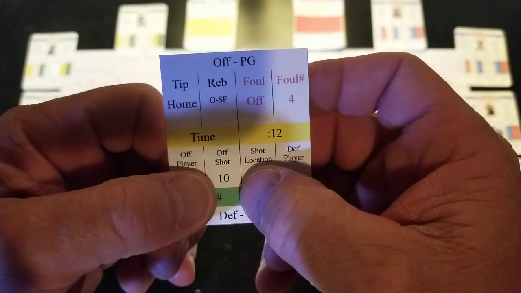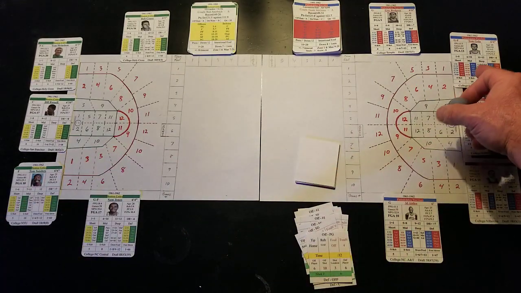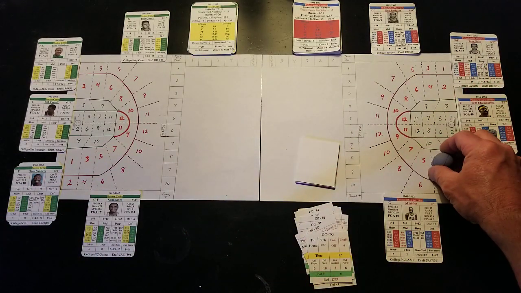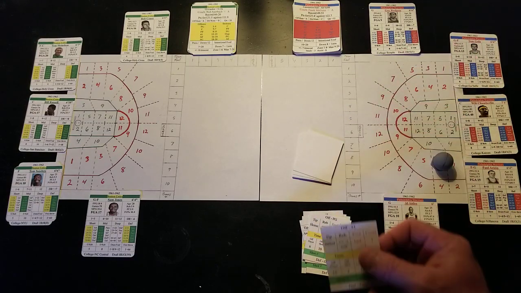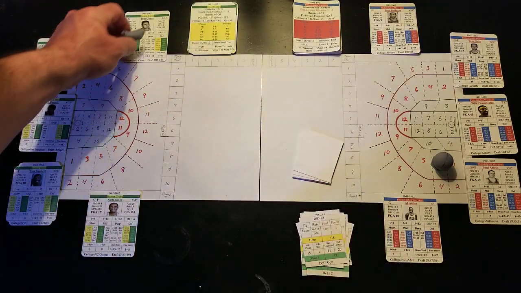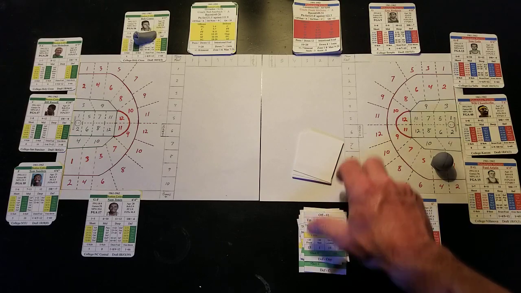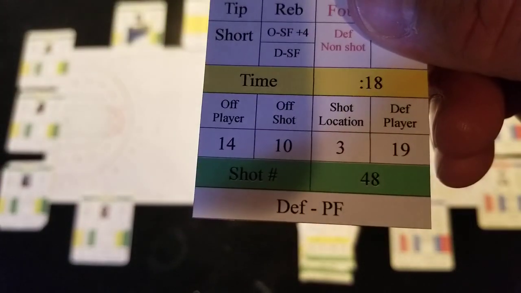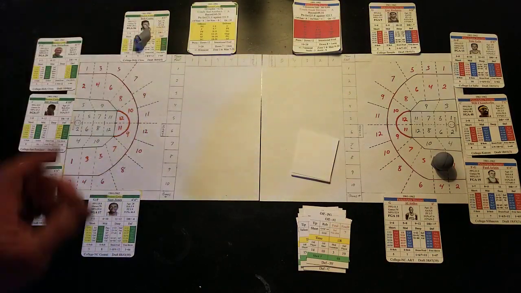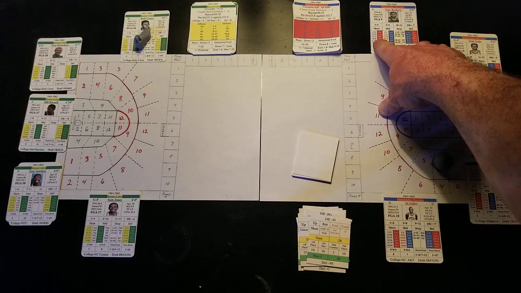Offensive point guard is shooting from the 10 and 3. Shot location is 3. 10 is a mid-range. 3 right there. And that is Guy Rodgers. Defense is opponent, which is going to be Cousy. Bob Cousy. And shot number is 48. Cousy's defense is a -7, so 41. 41 for Guy Rodgers is defense.